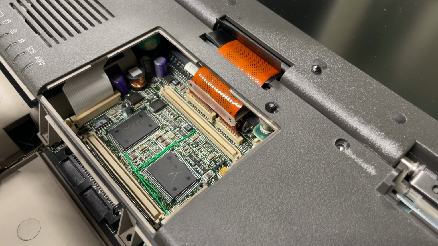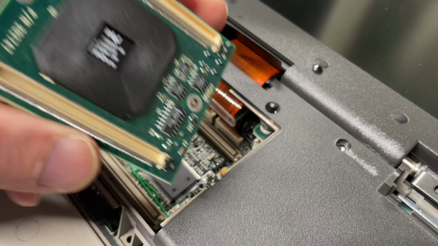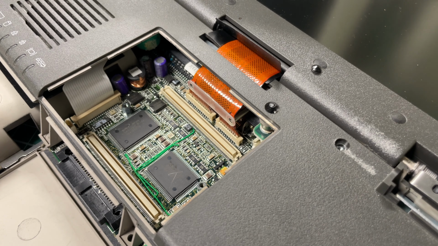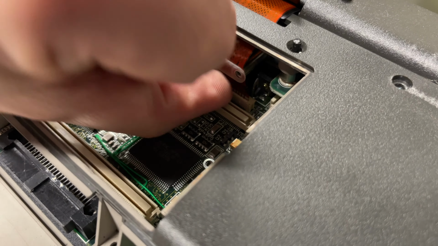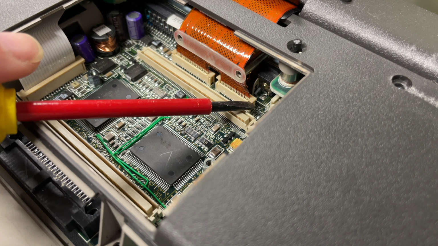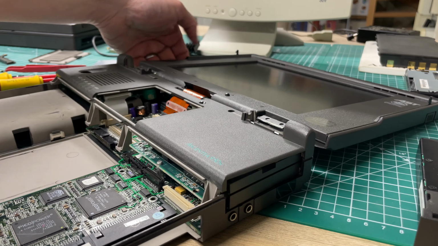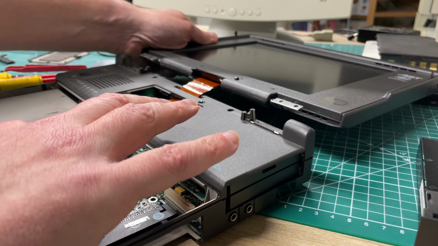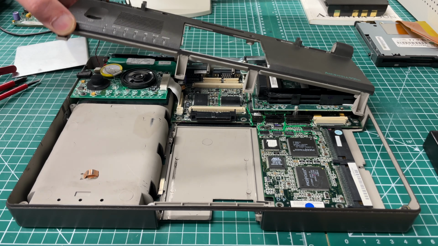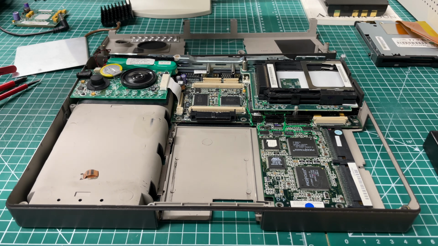And here we can see our Intel Pentium 90 MHz CPU on its little daughter board that slots into the main board of this laptop. Now with the CPU removed, we can gently pull these 2 connectors up and free up the LCD panel cable. And so with the LCD display removed from the laptop, we can now finally get this top cover off, and we get a nice view of the electronics in this computer here.